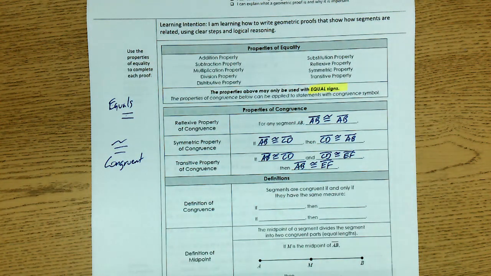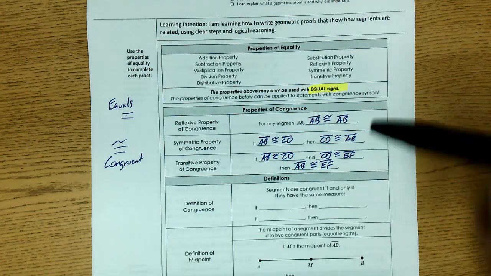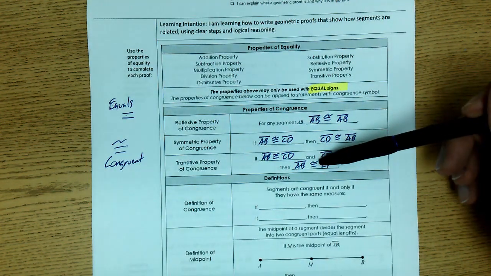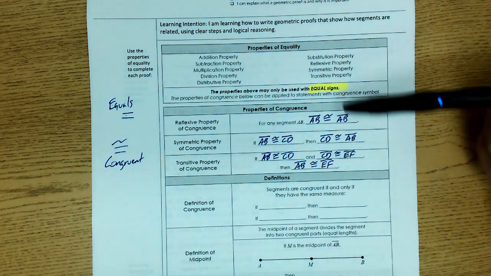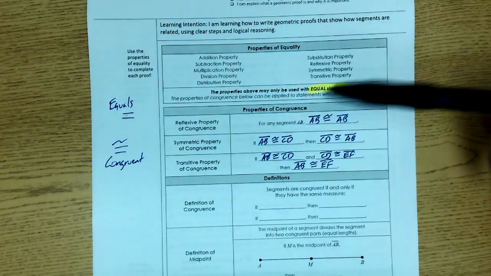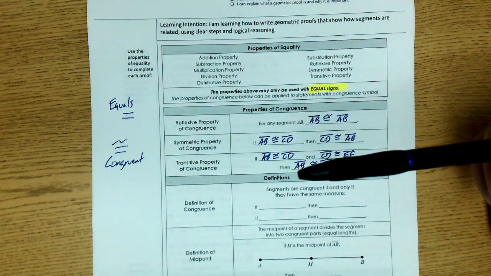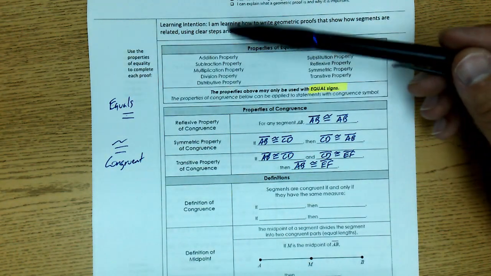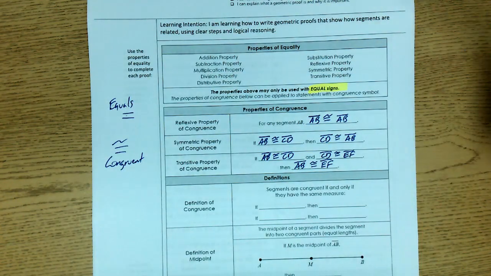Reflexive means the exact same. Symmetric is where we flip it. Transitive, we take out the thing that's the same. All right, again, that's congruent. So if you have the equal sign with the little squiggly on top, you know you're going to use either the reflexive property, symmetric property, or transitive property of congruence. If you have an equal sign, you can use any of these 9 up here.